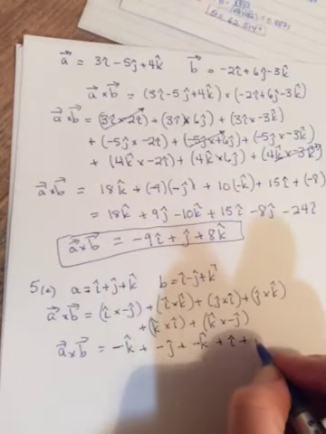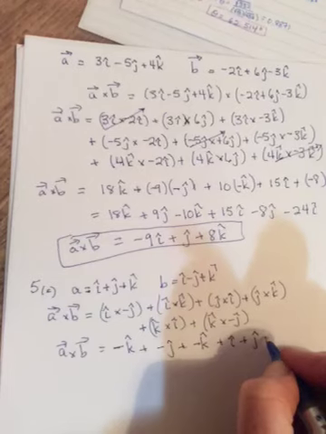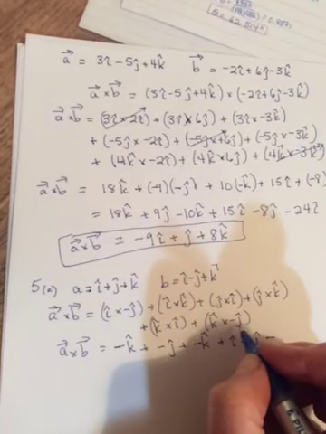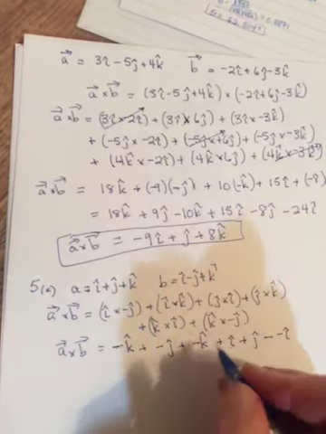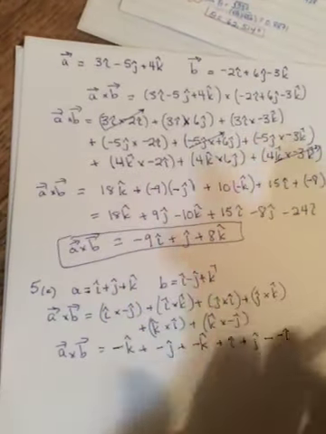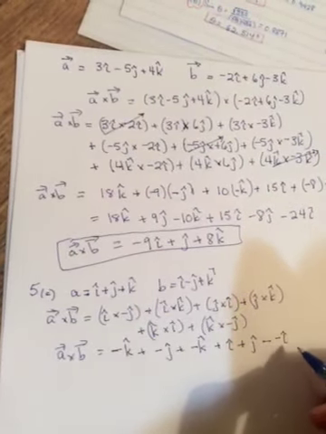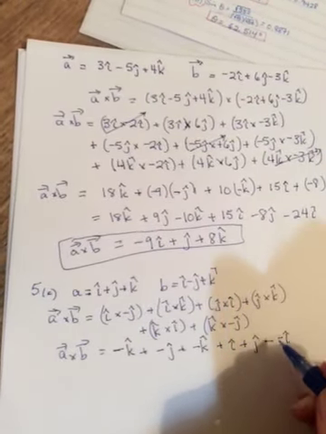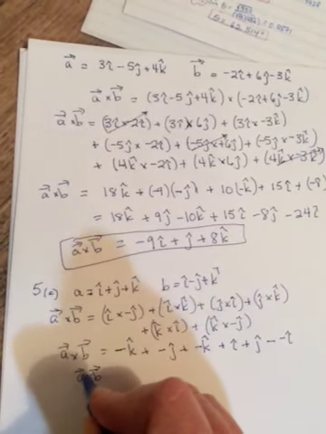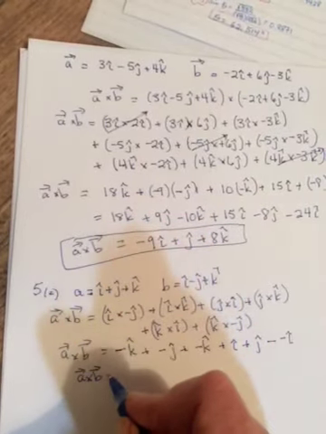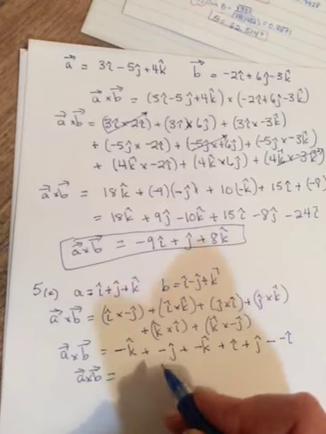Plus k cross i is j. Pull the negative out front, and k cross j is negative i. Now you could leave the negative there and do k cross negative j. You'll get positive i if you do that, which is what this is about to become anyway. So I just pull the negative out, and then I can always deal with my positives when I'm imagining my hand.